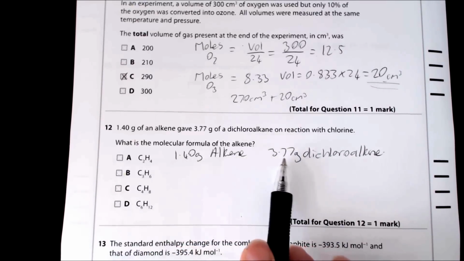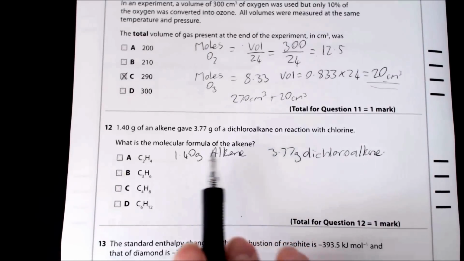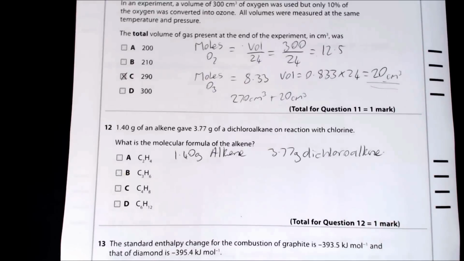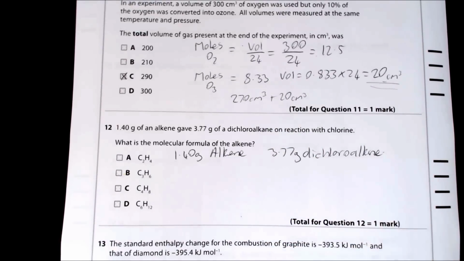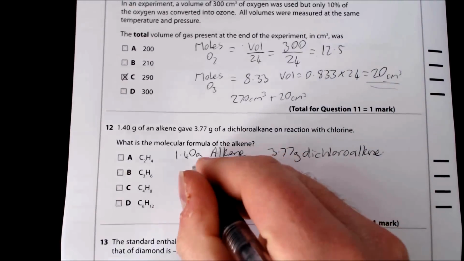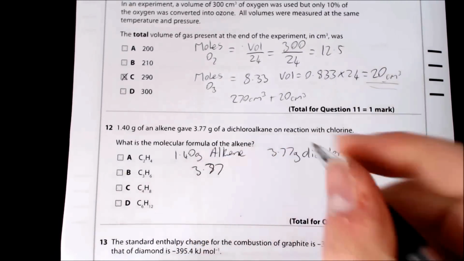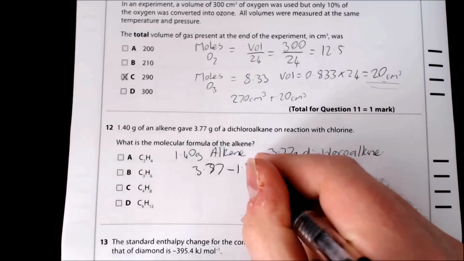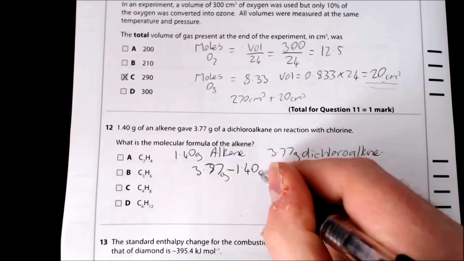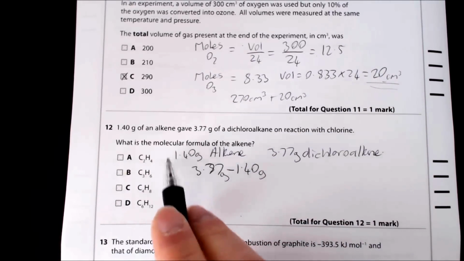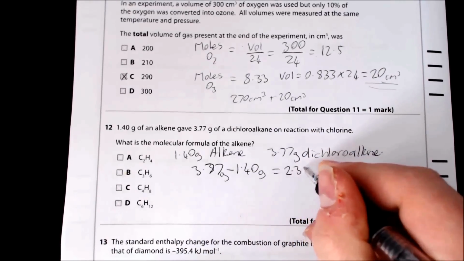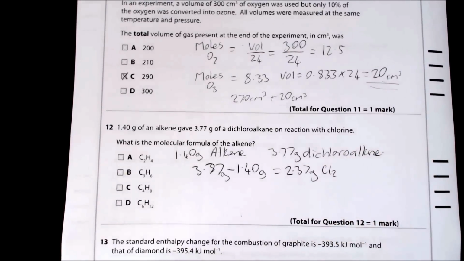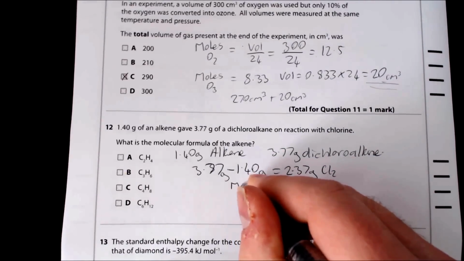And we can't do it from these numbers, but what we can do is we can actually work out the mass of chlorine that was added to this, because we know the MR of chlorine, because it's Cl2, because we formed dichloroalkane. So from that, then we can use our molar ratio to work this out as well. So the mass of chlorine is 3.77 minus 1.40 grams, because that's the mass of dichloroalkane, subtract away from the mass of alkene, and that will tell us the mass of chlorine, which should be 2.37 grams of Cl2.